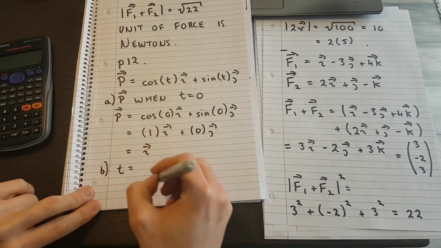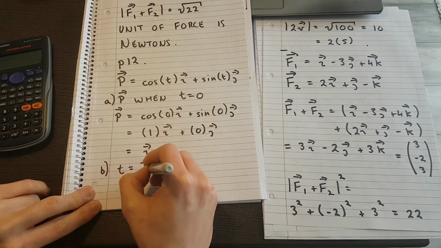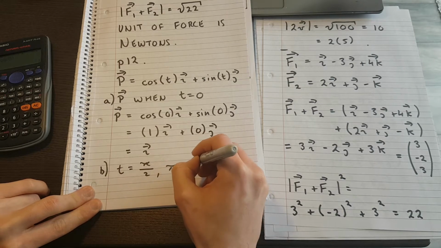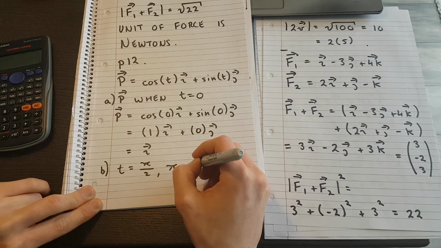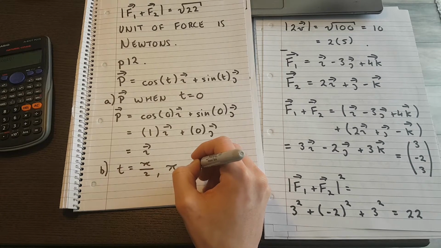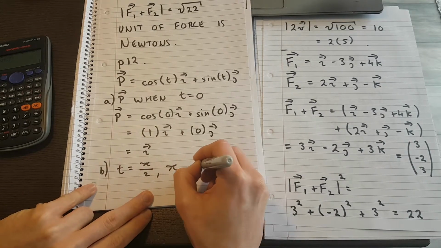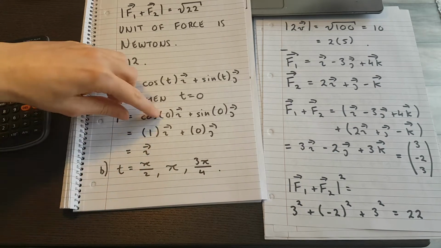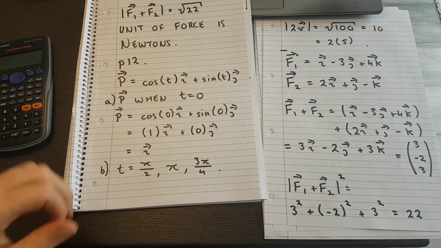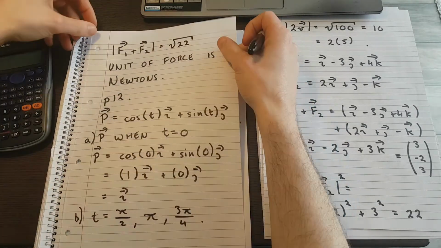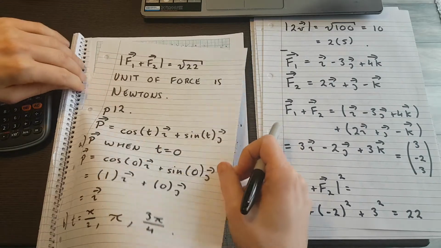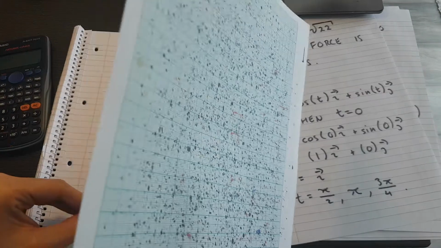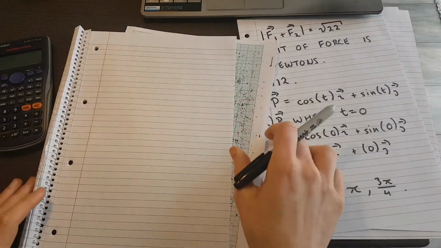We have t equals pi over 2, pi, 3 pi over 4. Okay. Well, that's pretty simple. I just put these numbers here in instead of 0. Okay, I'll only do one of them, but let's take pi over 2. It's pretty simple to do actually.